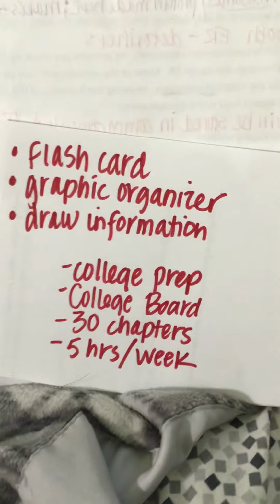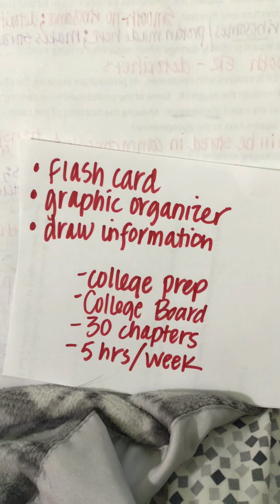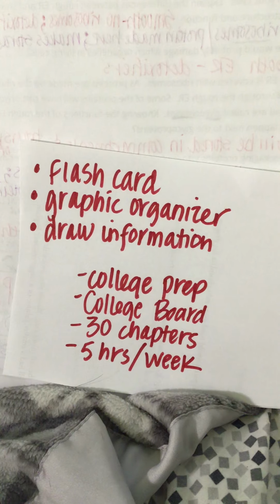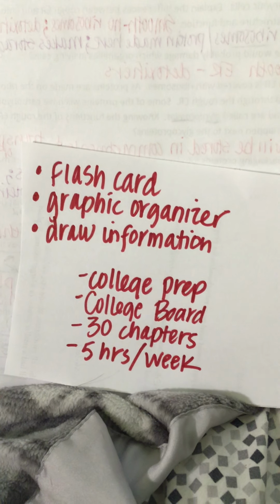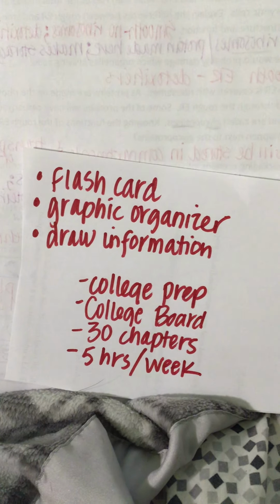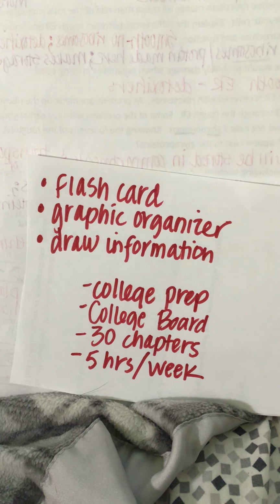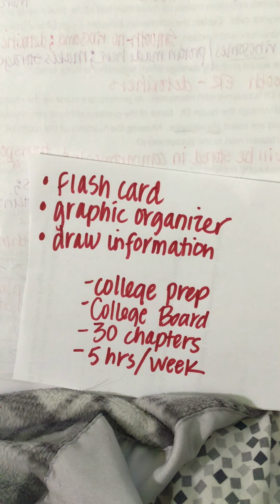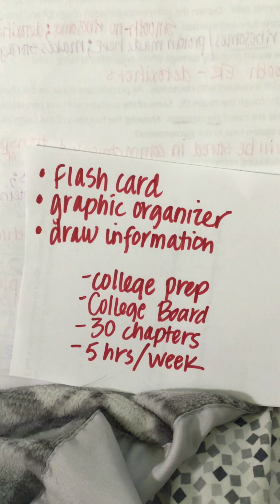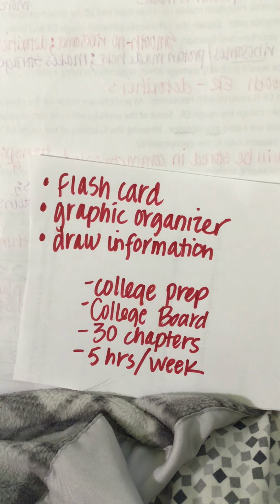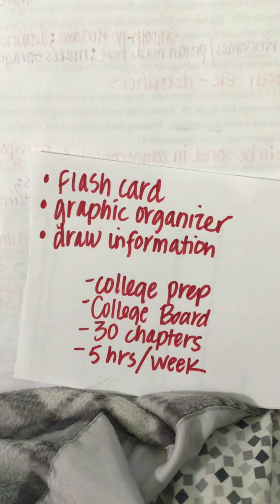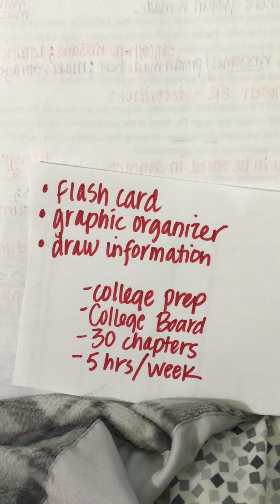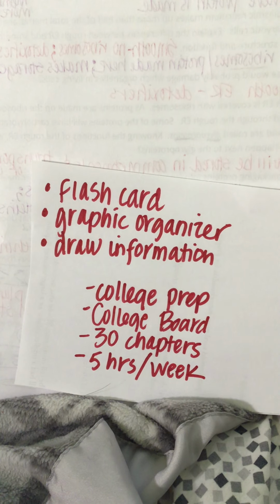Different kinds of graphic organizers. We might have a situation where you could make your own chart, like make a new copy of the chart and fill it in to quiz yourself. Maybe we'll have a chapter where you're comparing two things, and you could have a Venn diagram where you're comparing and contrasting those. Draw out information. Some people have to see the information as a drawing, and you could do that. Draw it out. Draw out the organelles and talk about the jobs that they do.